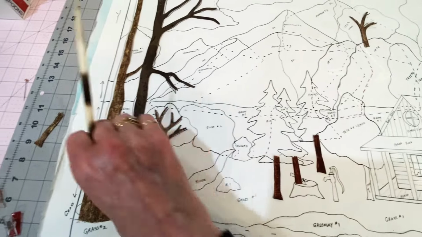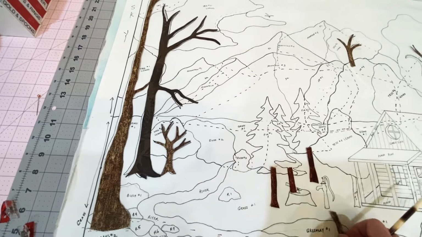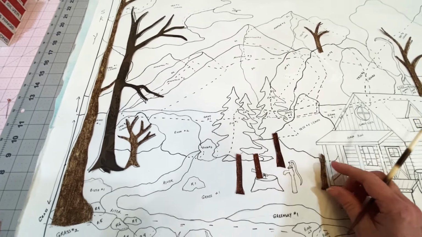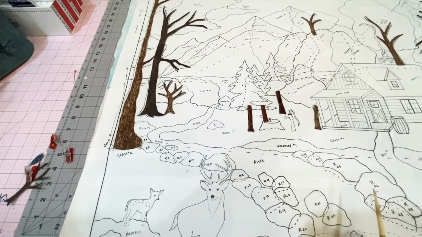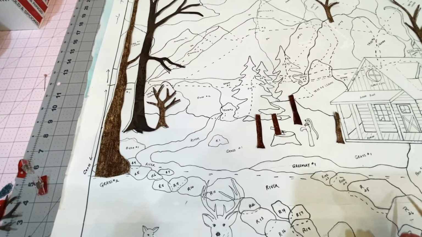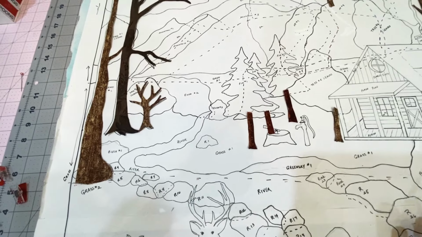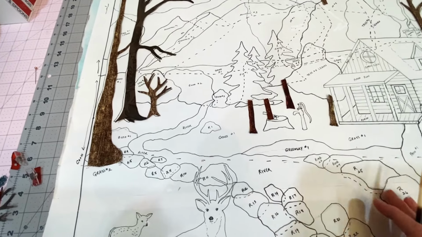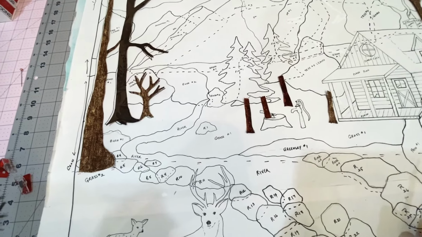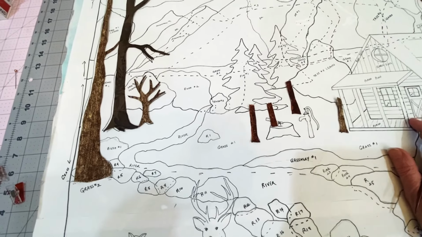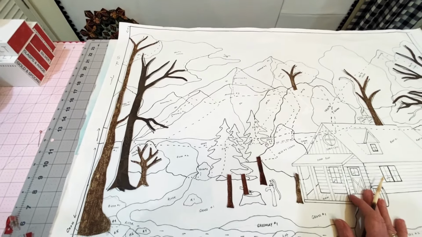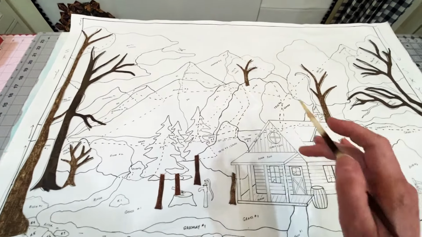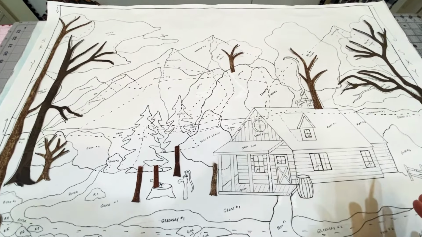Also, the purpose of this master pattern is so that you can put the light box under your quilt, your sky and your grass fabric, and you can put lines on there to show you where these elements should go. So that helps where to place the mountains and the trees and the cabin.